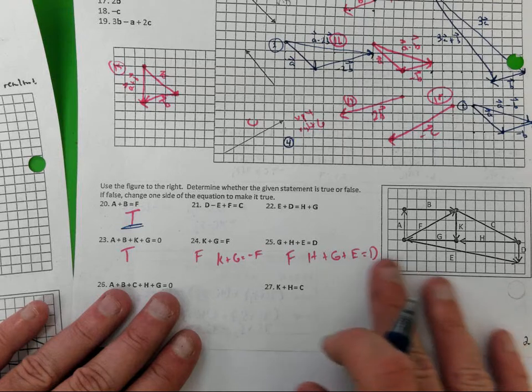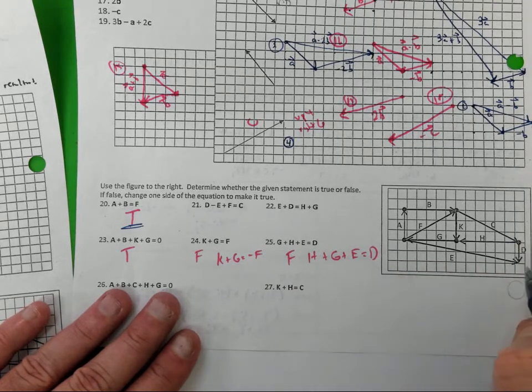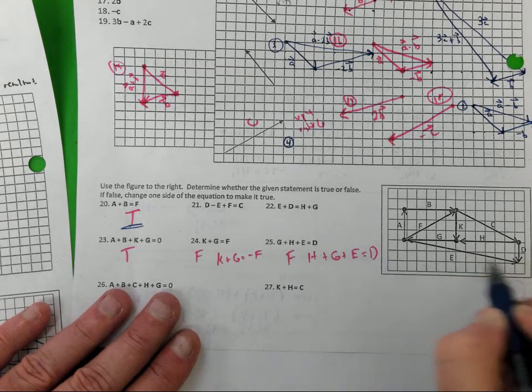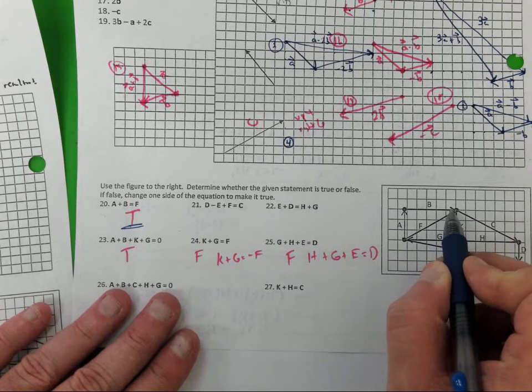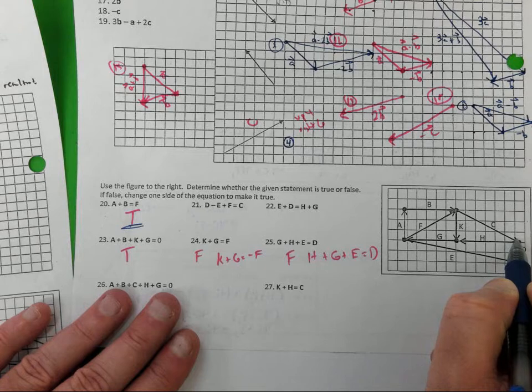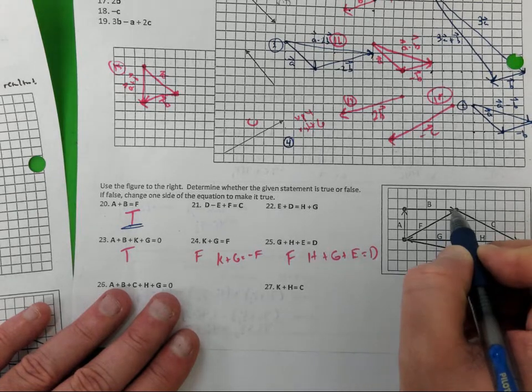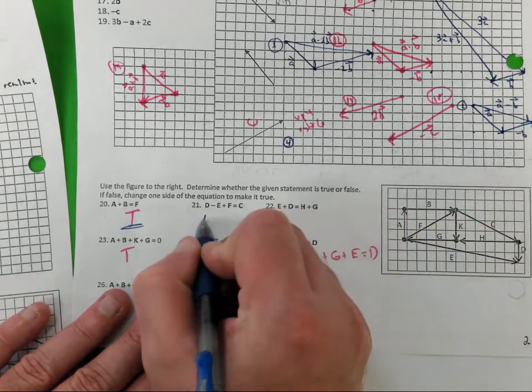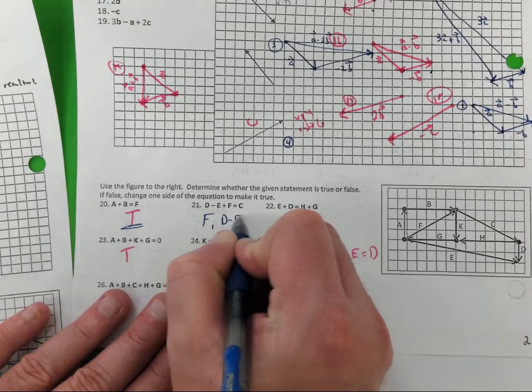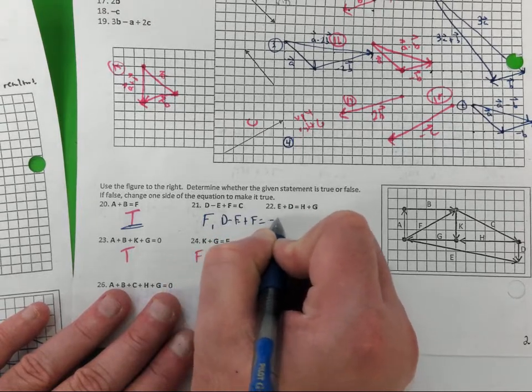When it says minus E in a drawing, it means it's drawn backwards, okay? So here we go. D minus E, that is drawn backwards, plus F equals C. Well, this point is all the way right here, but if this is the starting point, shouldn't C be backwards? Should it be going from here to here? So that is false. It will be D minus E plus F equals negative C.